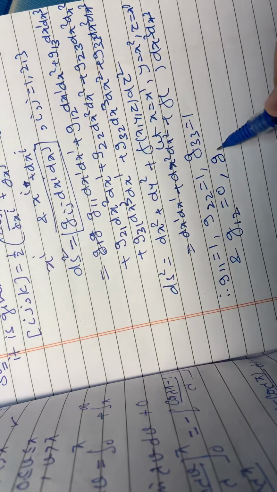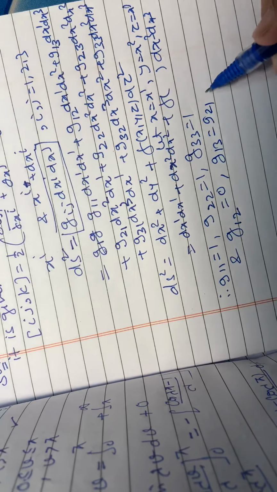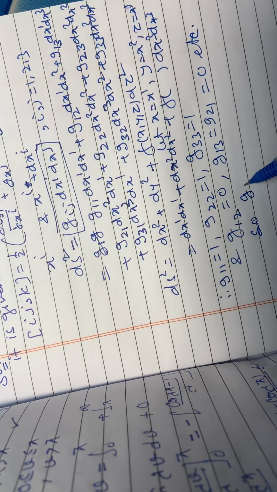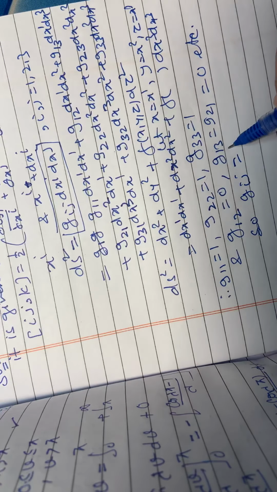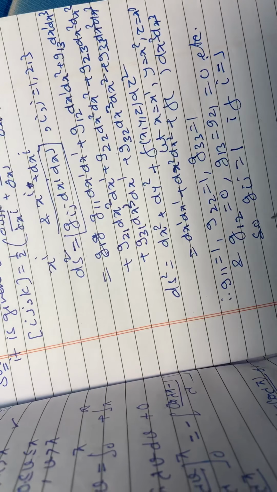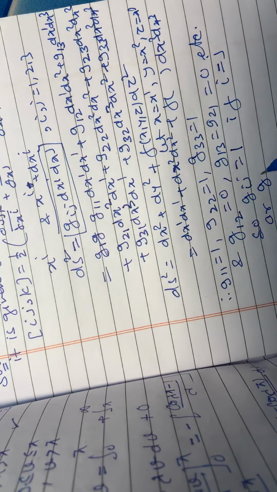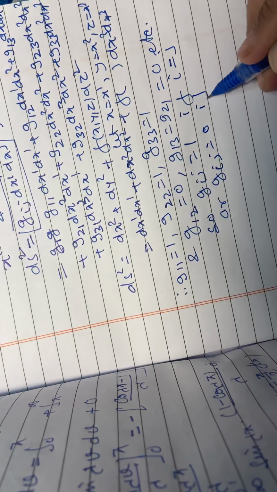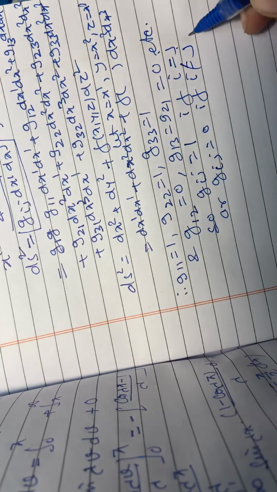Similarly, all the other g13, g21, etc. are all 0, so we can say that gij is equal to 1 if i is equal to j, or gij is equal to 0 if i not equals j.